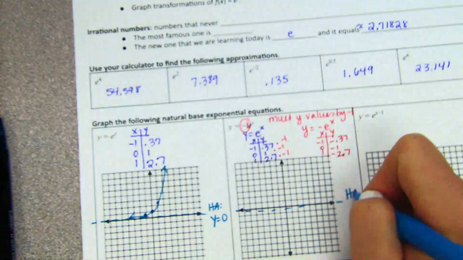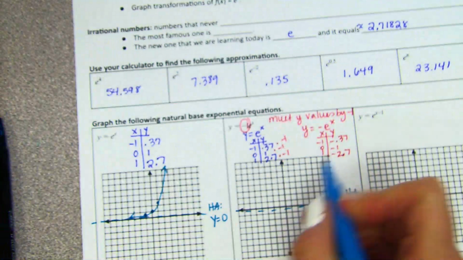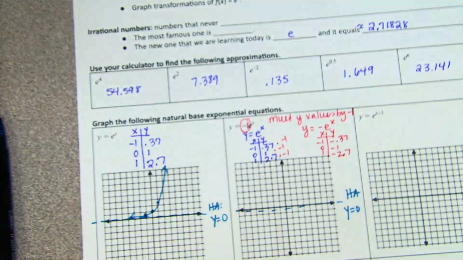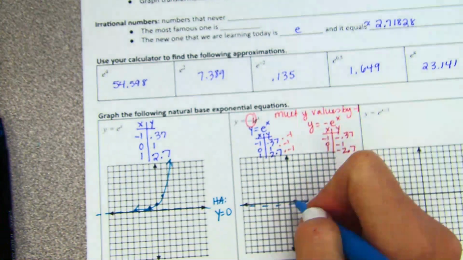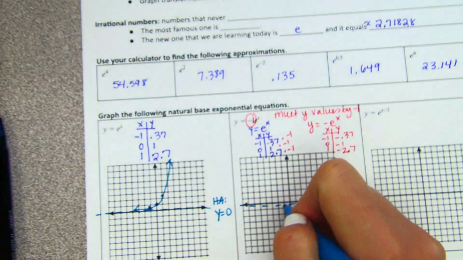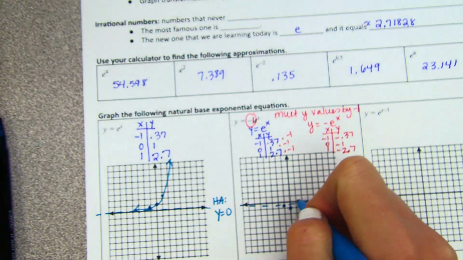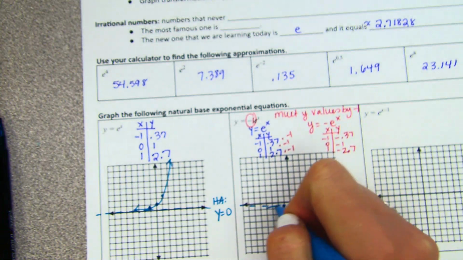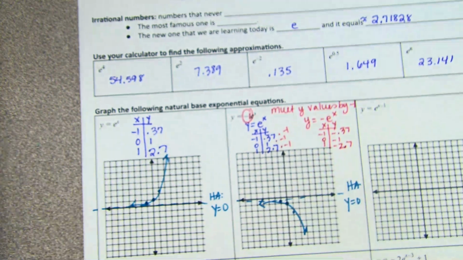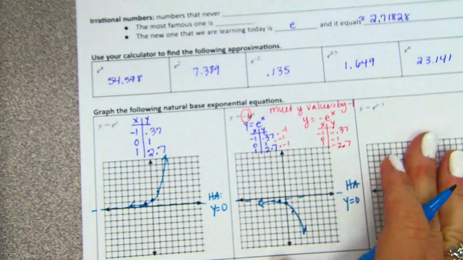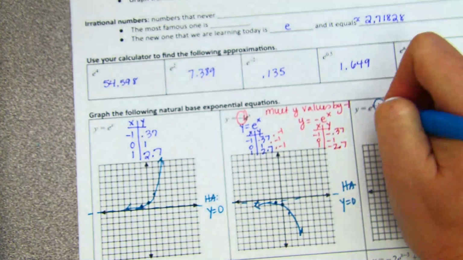There's our horizontal asymptote of y equals 0. And this time it's a reflection, so the graph is going to be down here in quadrants 3 and 4. So negative 1, negative 0.37; 0, negative 1; and 1, negative 2.7. It's essentially the same graph, just reflected. Okay, now this one moves to the right.